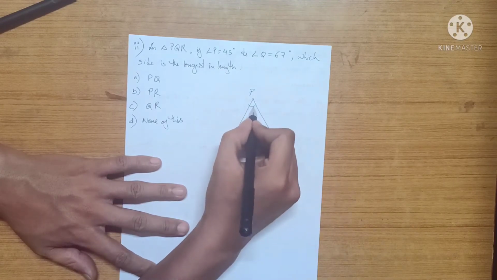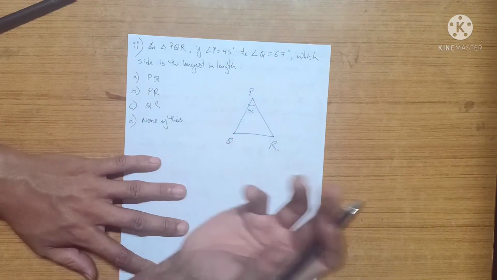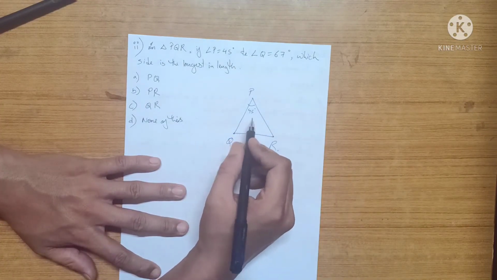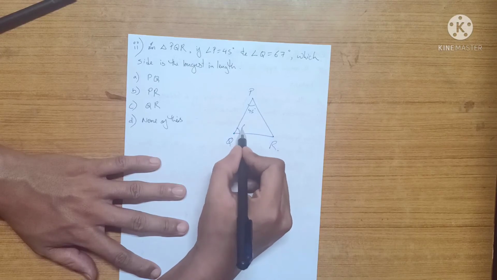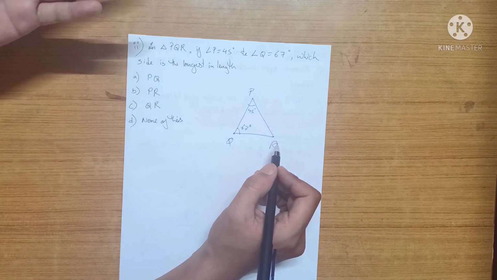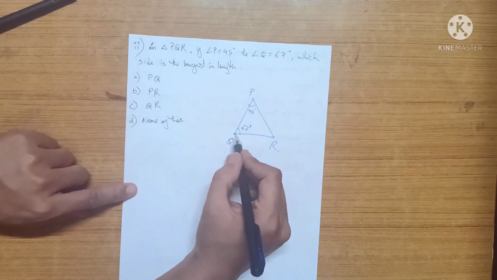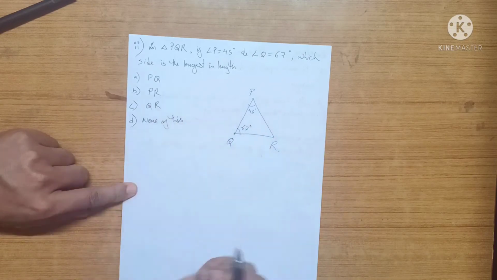In triangle PQR, they've given us angle P is 45 and angle Q is 67. It's always nice to draw a diagram in the rough section to understand what is what. They're asking which side is longest. It can be PQ or PR. Of course, it's not QR because 45 is too small.